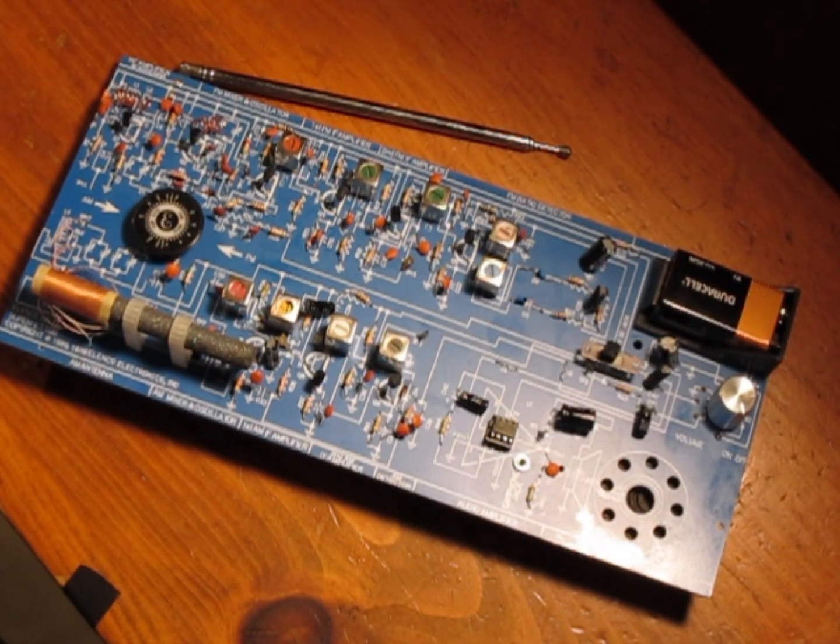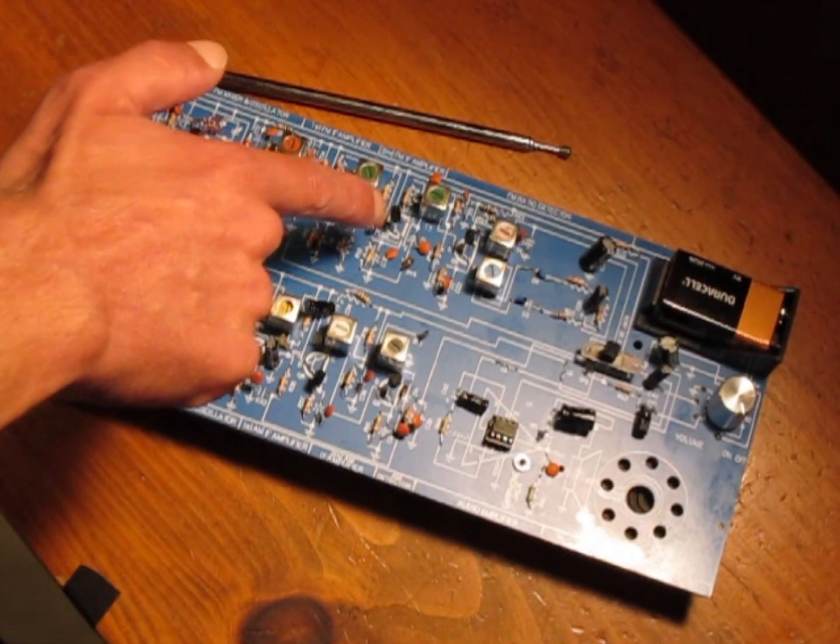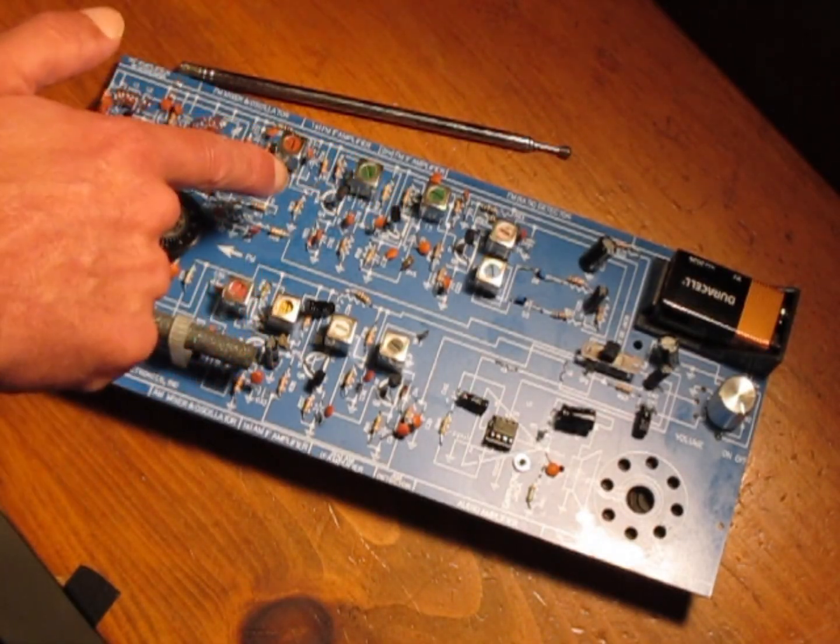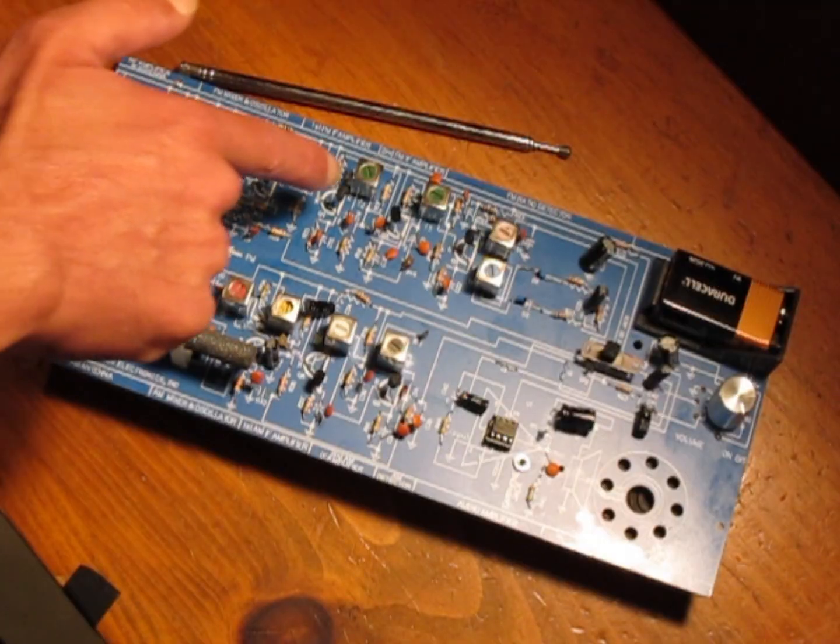This radio uses silicon transistors. Before silicon, radios used diodes, triodes, and pentodes, vacuum tubes doing the exact same job. And these black things right here you see on the board are transistors.